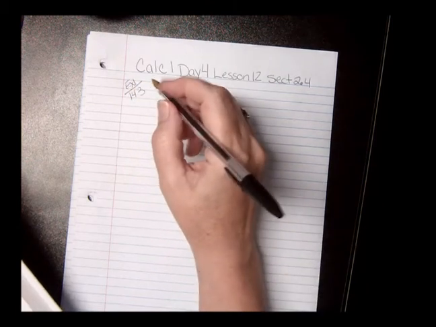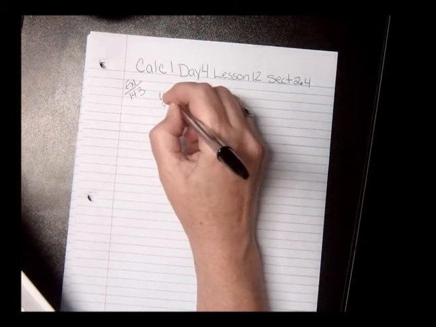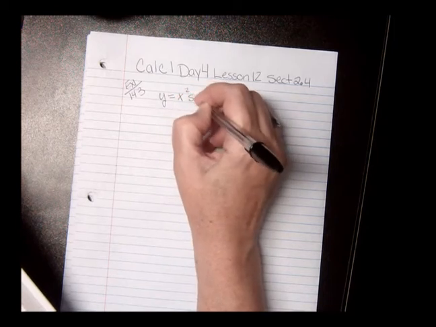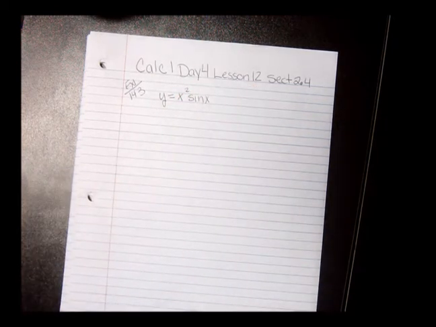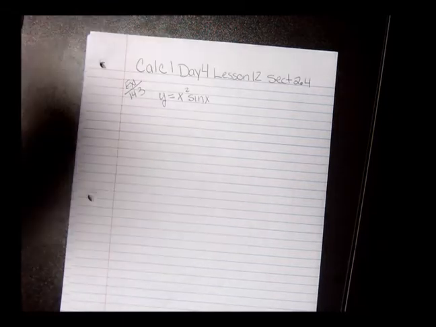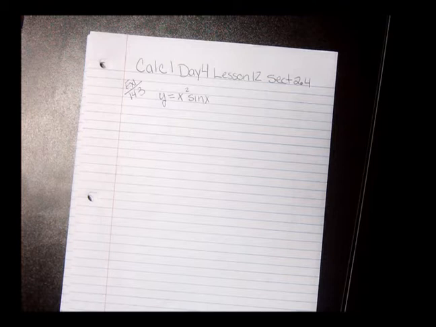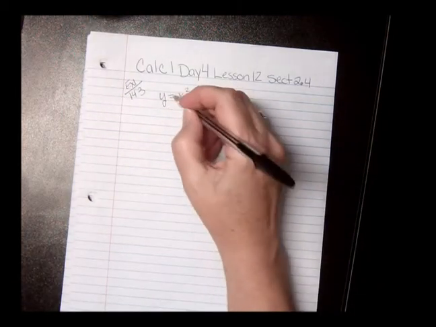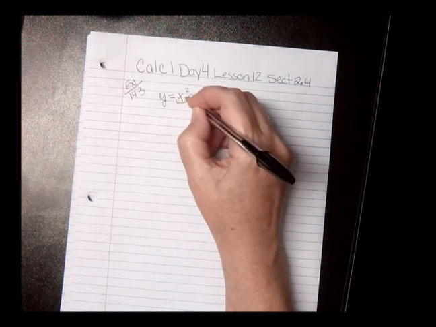We have y equals x squared sine x. This is a product rule problem. We have one thing times another.